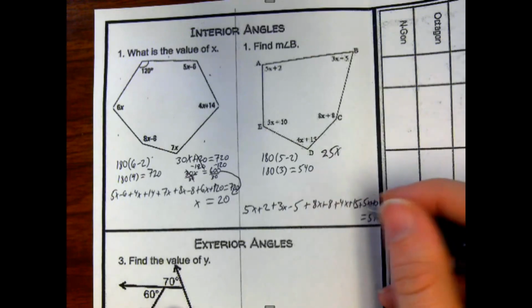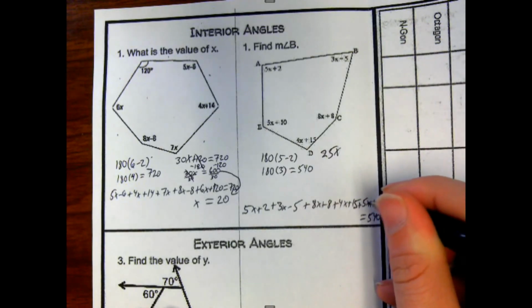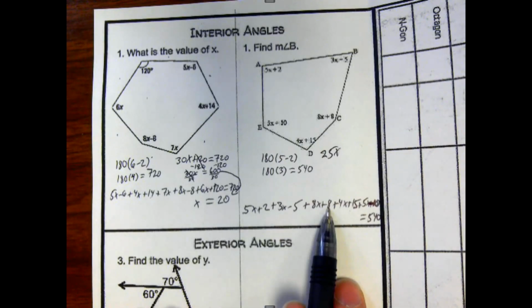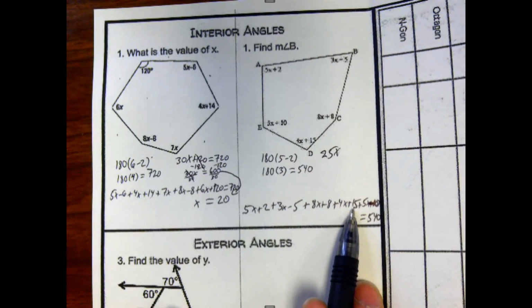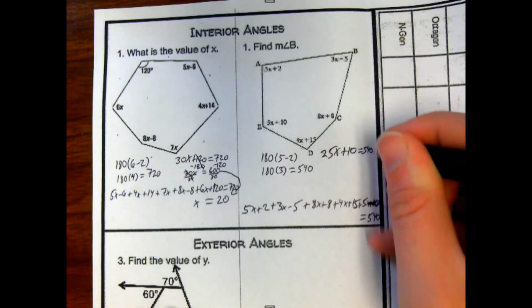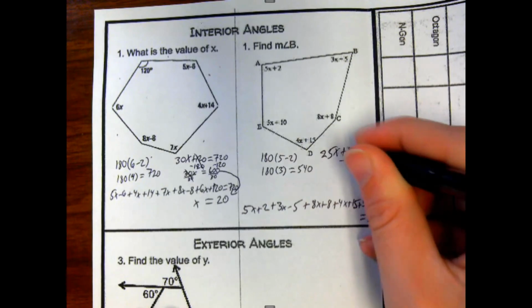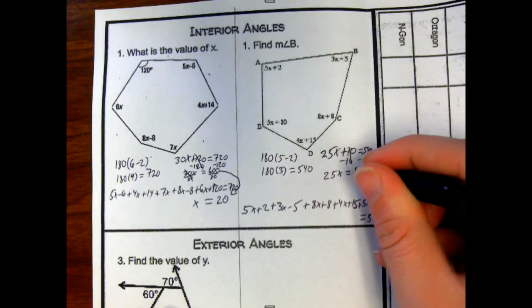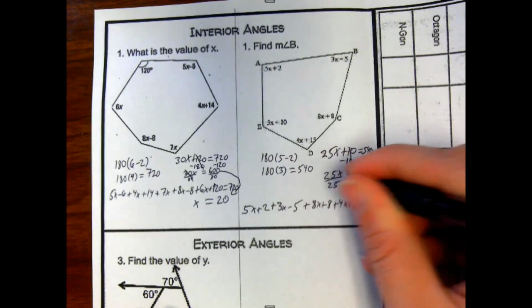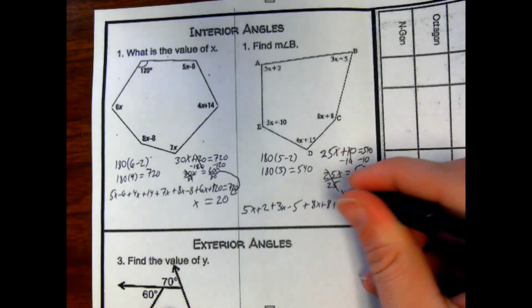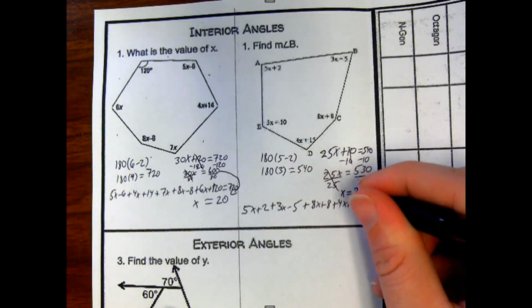And then, oh, this should actually be a minus 10 right here. So 2 minus 5 is negative 3, plus 8 is 5, plus 15 is 20, minus 10 is 10. So 25x plus 10 equals 540. Subtract 10 from both sides. 25x equals 530. Divide both sides by 25. And you can run this through the calculator, but 530 divided by 25 is 21.2.